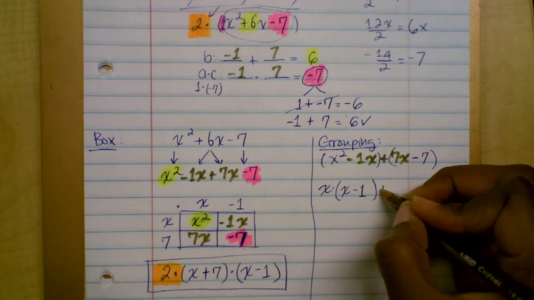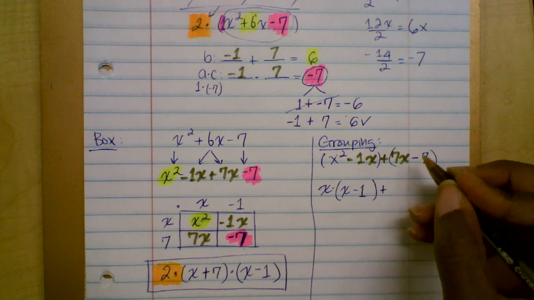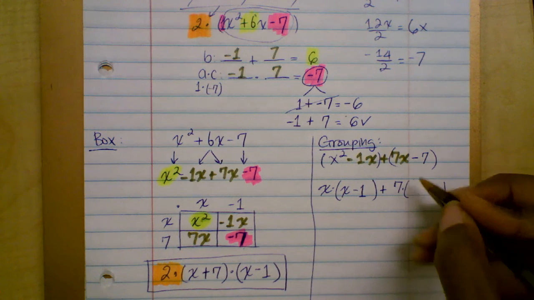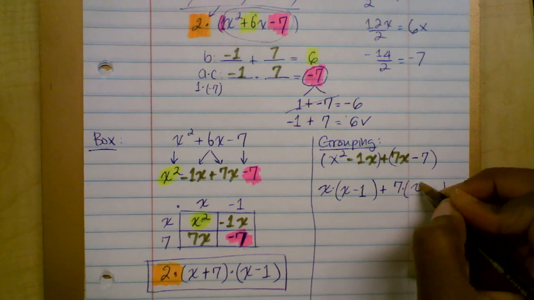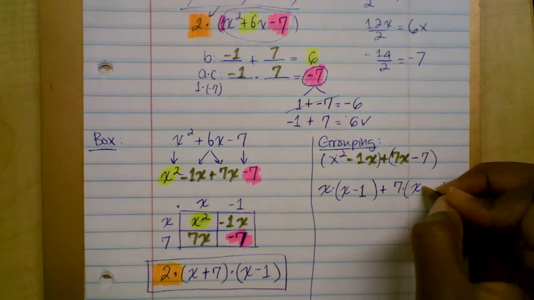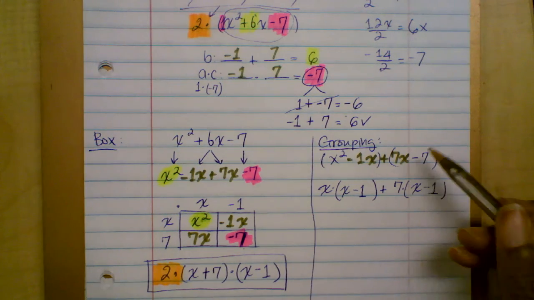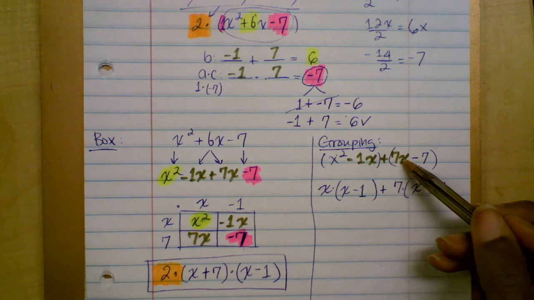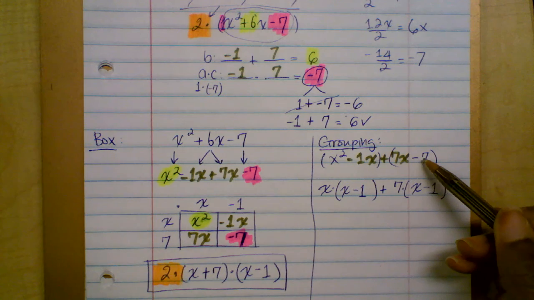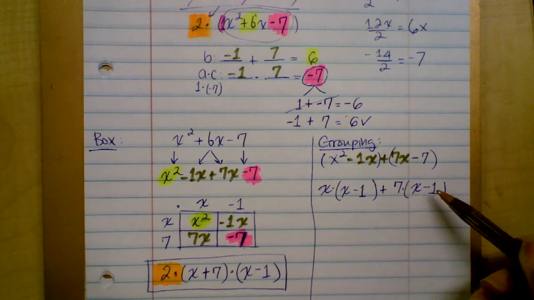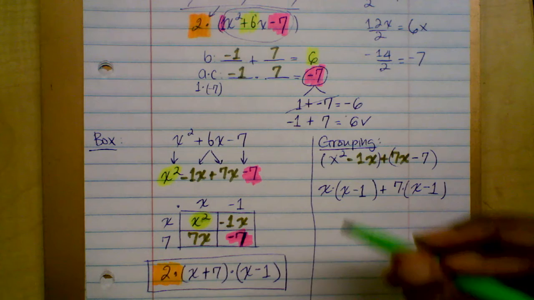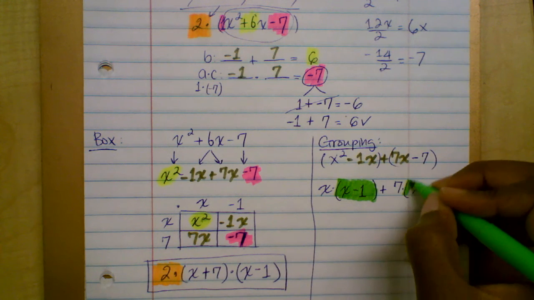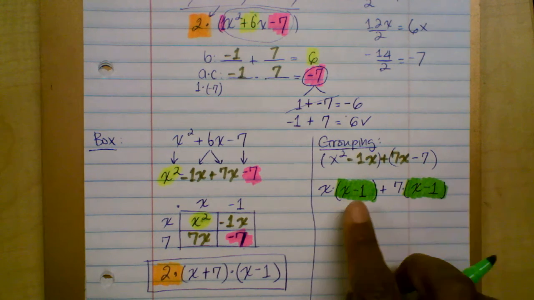So let's continue to the next one. Each term is divisible by 7. So I can pull out 7 outside, the number that each term is divisible by. So I end up with x minus 1. Why? Because I divide each term by 7. 7x divided by 7 is x. Negative 7 divided by 7 is negative 1. Now, when you do by grouping, you have to notice that there must be a common factor on the left as well as on the right. And the common factor here is x minus 1.